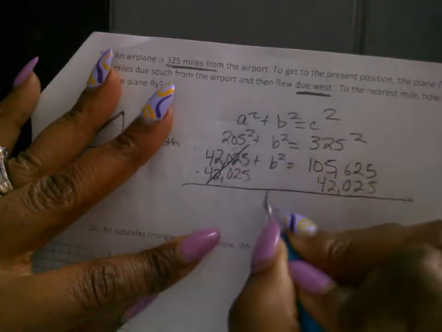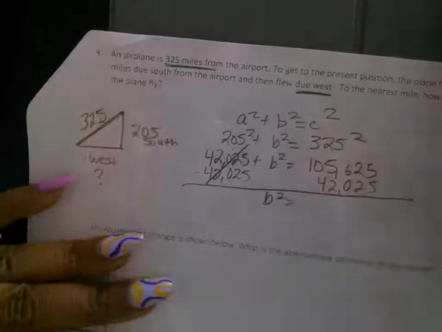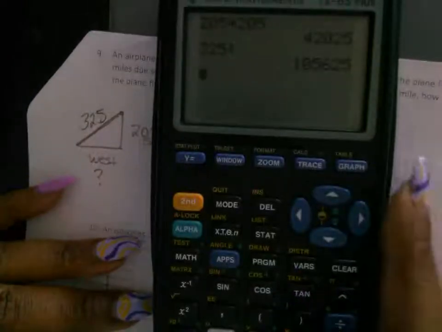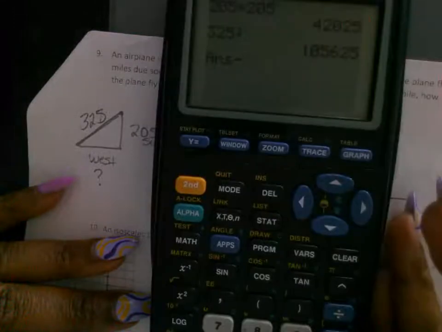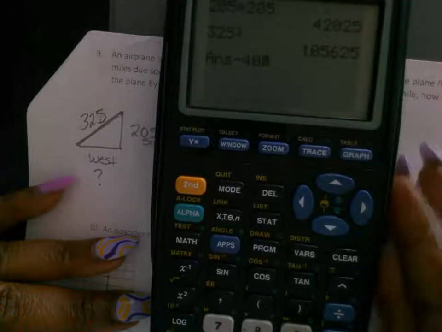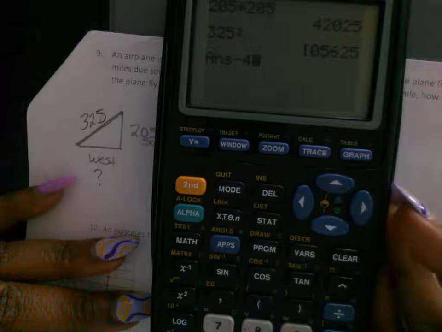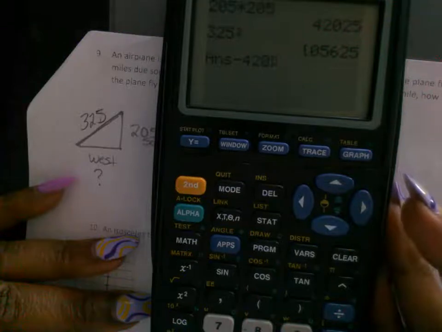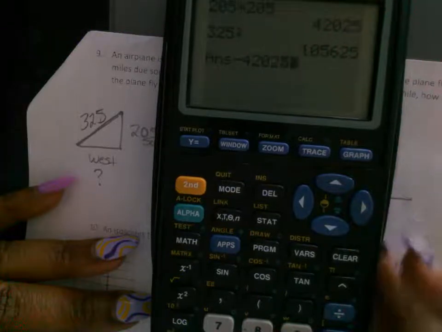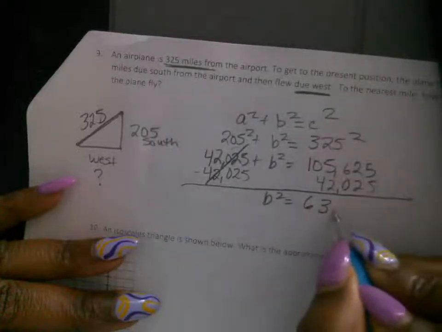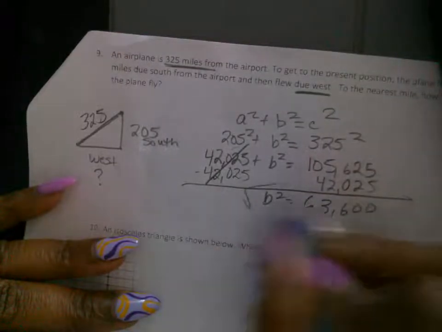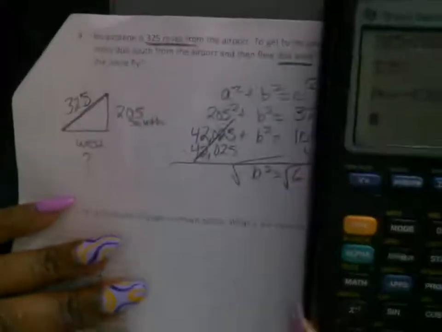This is gone, and we're left with b squared. And then you're going to take that number and subtract it. Okay, and so that's going to be 63,600. And you're going to find the square root on both sides.